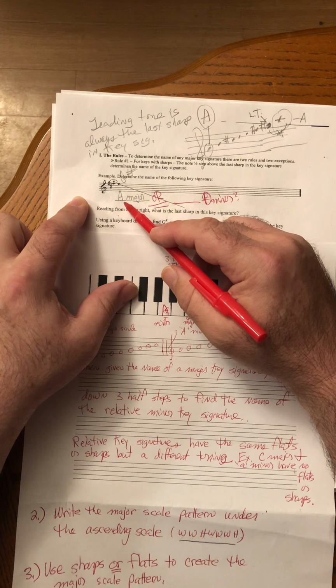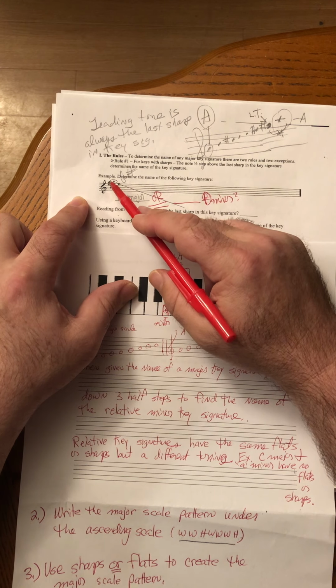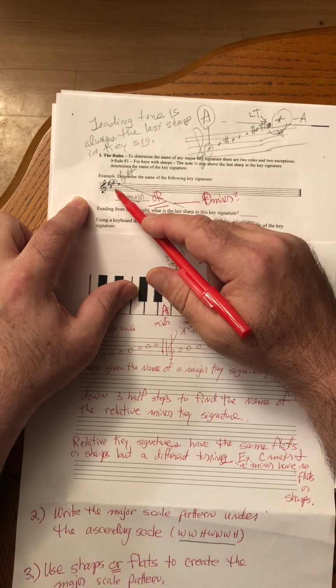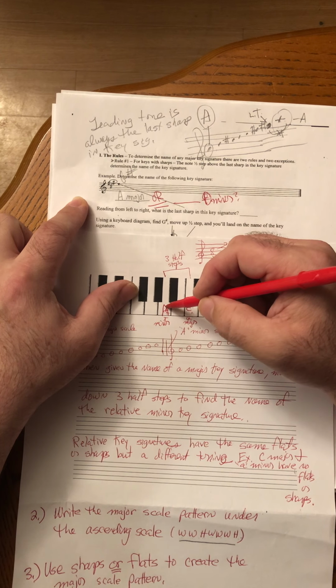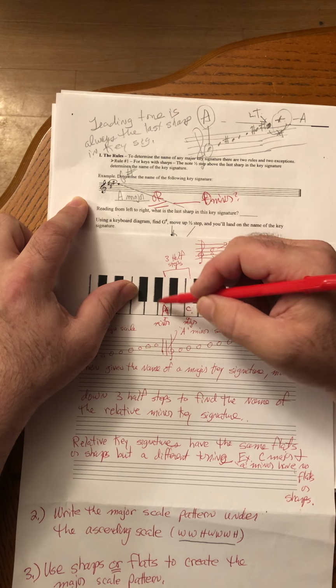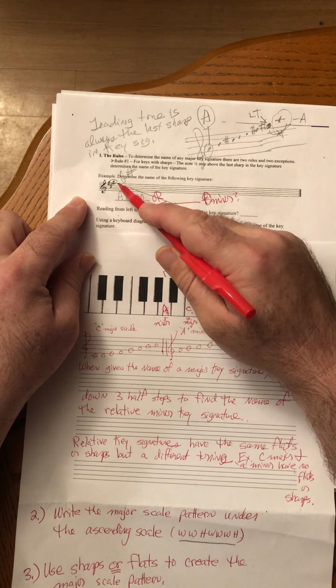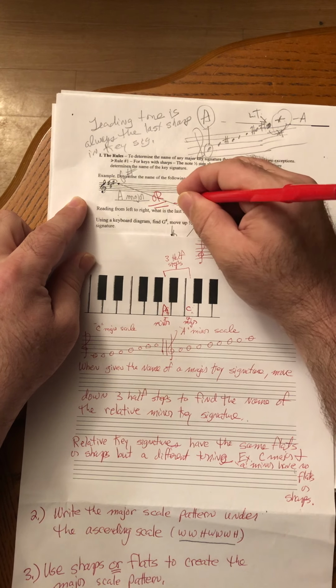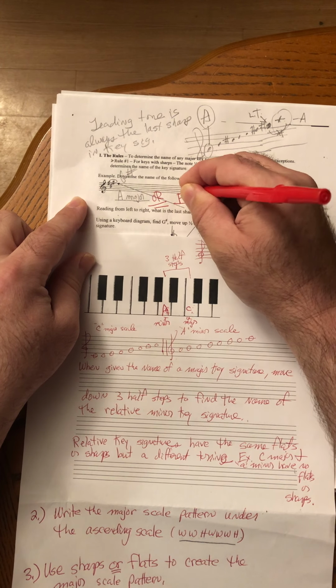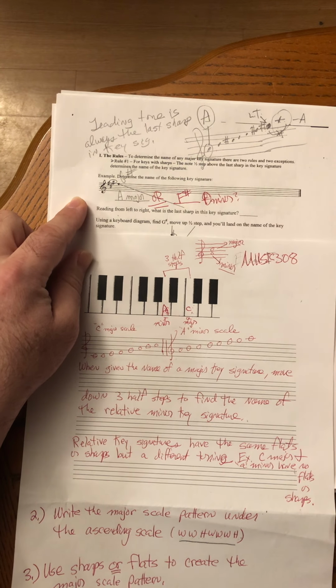But if you look at the key signature, you see all these sharps. So definitely we're going to need to go with the sharp name. So 3 half steps down from A, 1, 2, 3, takes us to F sharp. So the key with 3 sharps could be A major or F sharp minor.